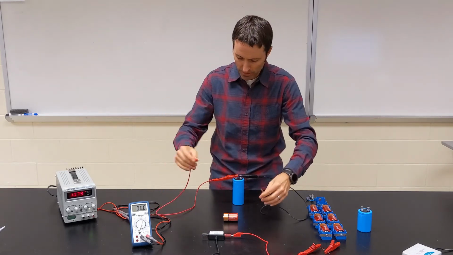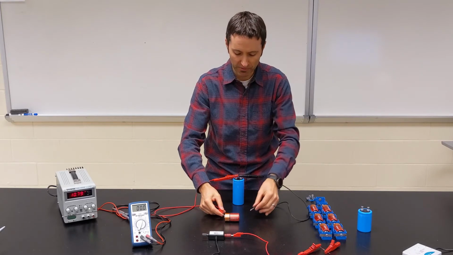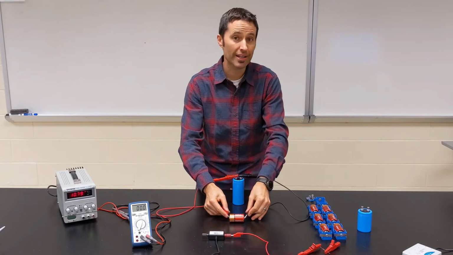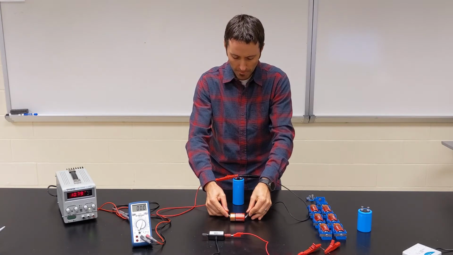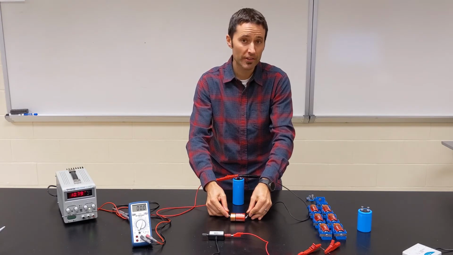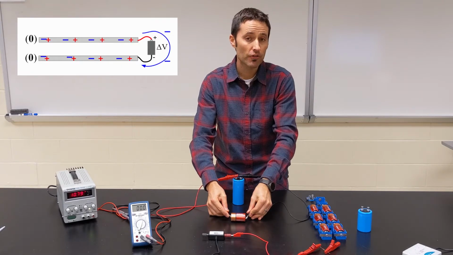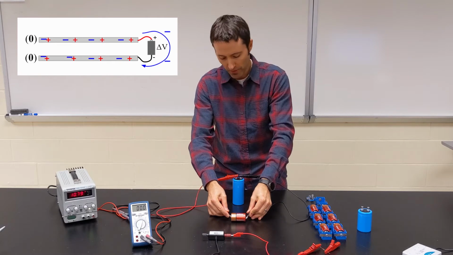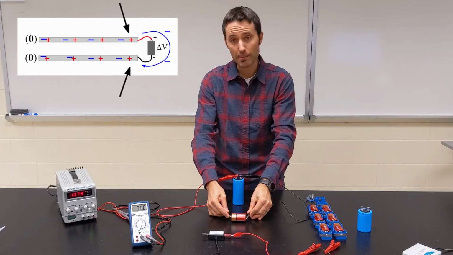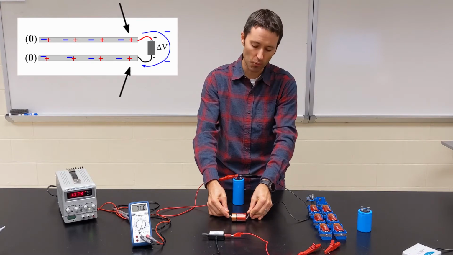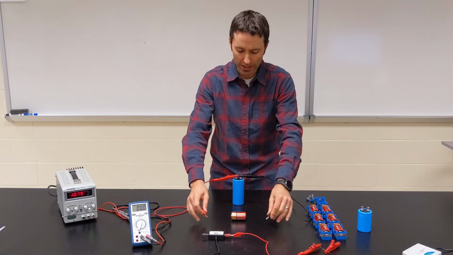So I'm going to use the red wire to connect one terminal of the capacitor to the positive side of the battery, and the black wire to connect the other terminal to the negative side of the battery. I'm just going to wait for a while. What that battery does to create the electric potential difference is force electrons off of the red side towards the black side, creating a high potential on the red wire side and a low potential on the black wire side.